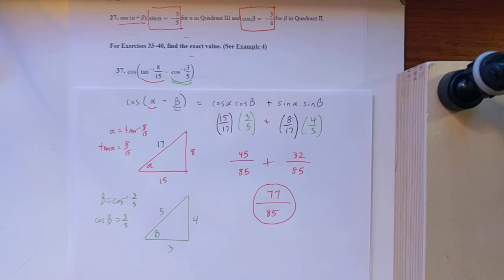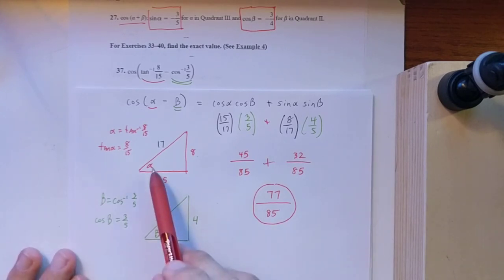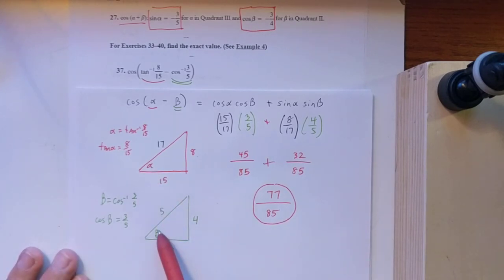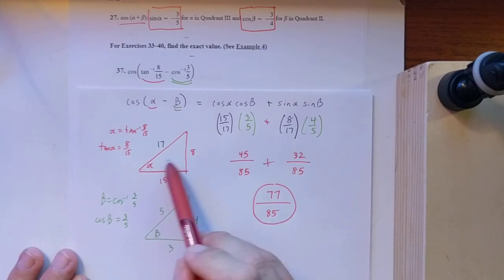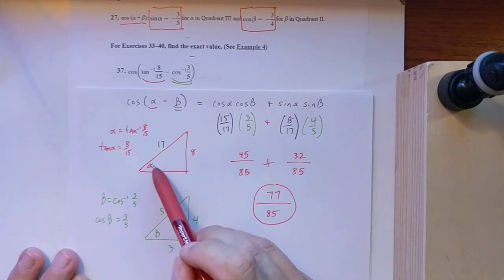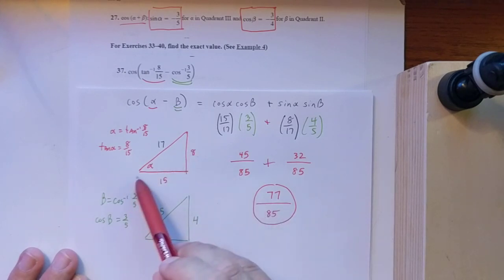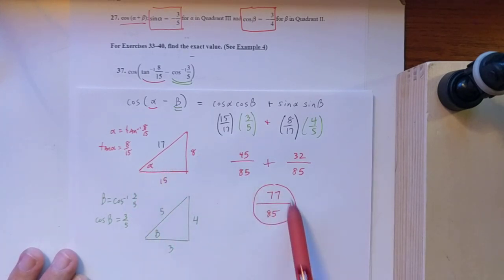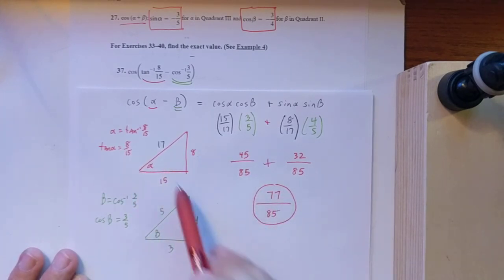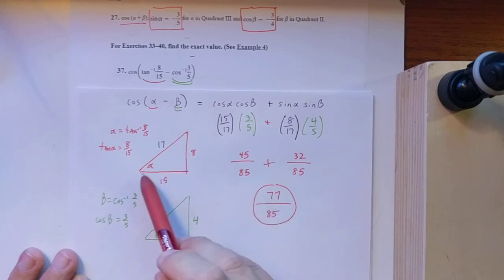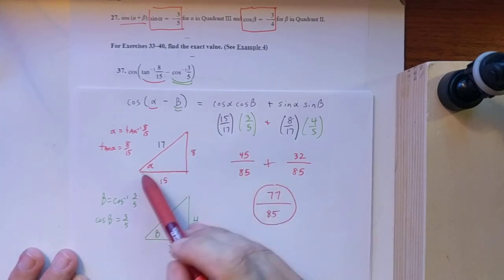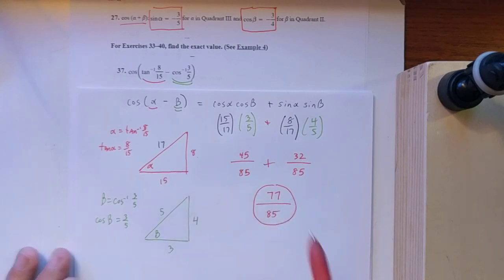Okay, so if we took this angle and the beta angle got subtracted from it, we have a much smaller angle, right? We'd have a smaller angle, and the cosine of that angle would be this number, okay? So there'd be some other triangle where the hypotenuse would be 85 and the adjacent would be 77. Okay, so that's kind of how that works.